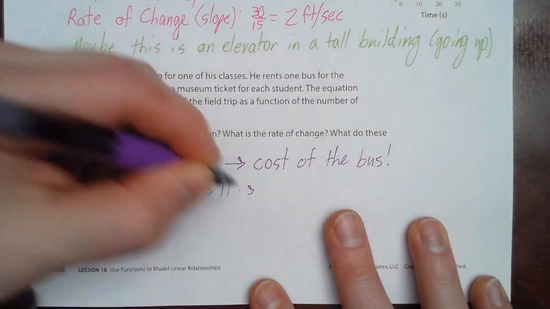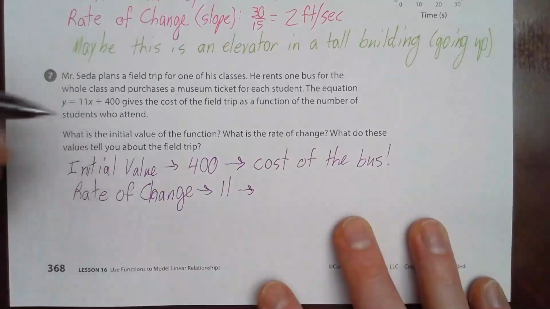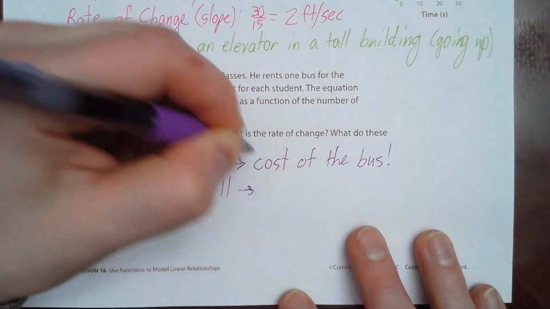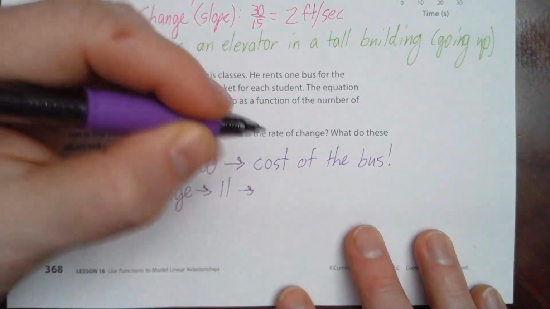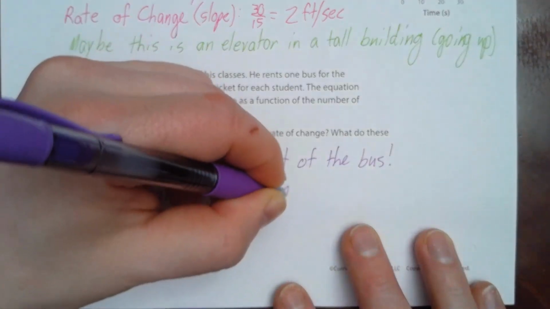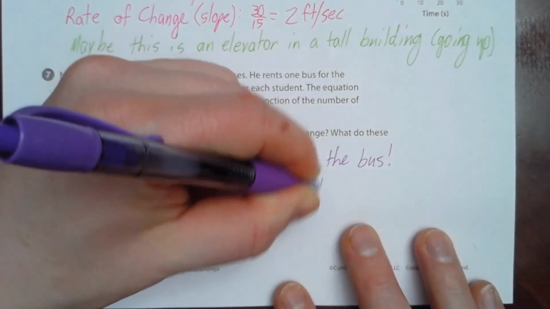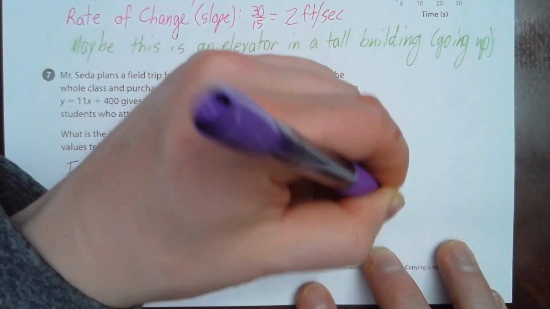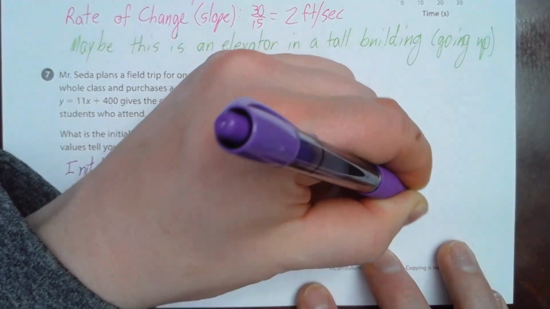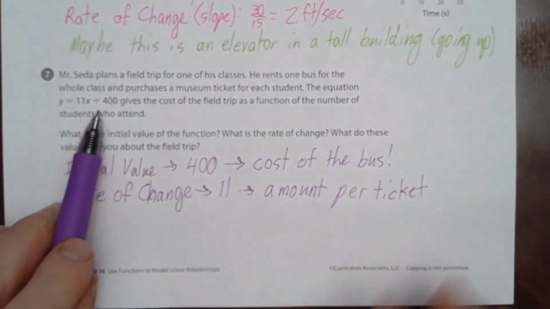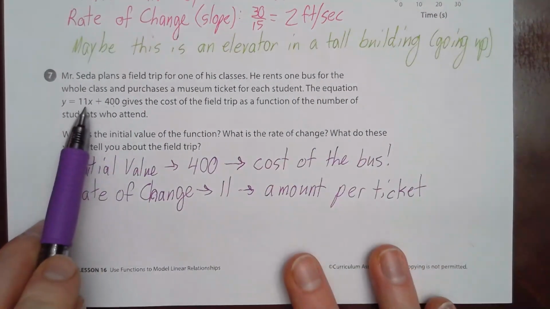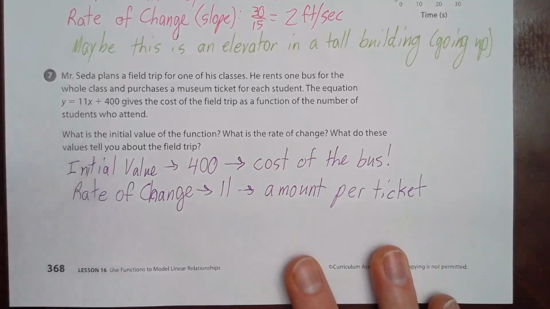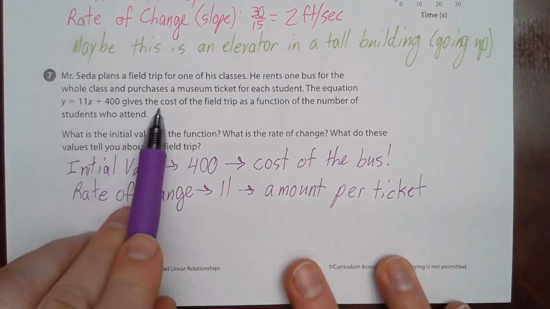Okay? And then what's happening over and over again? This is the amount per ticket. And we're just going to multiply that times the number of students. If you didn't know that just intuitively, we can read this.